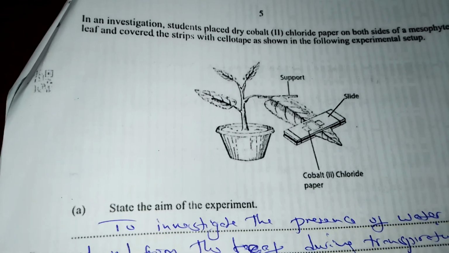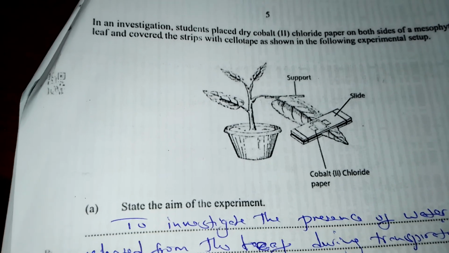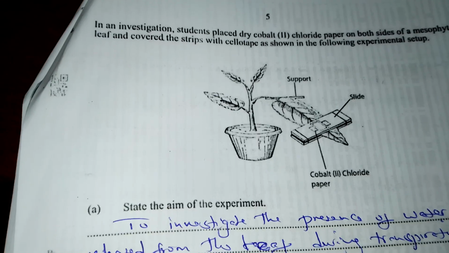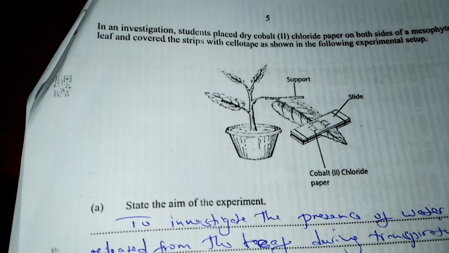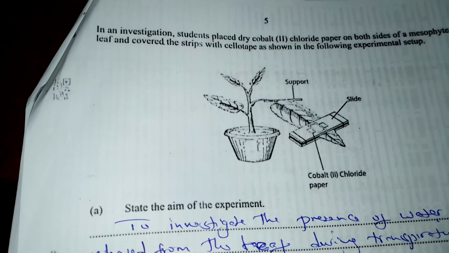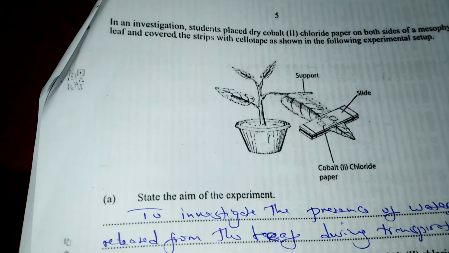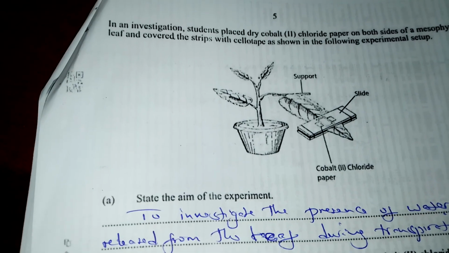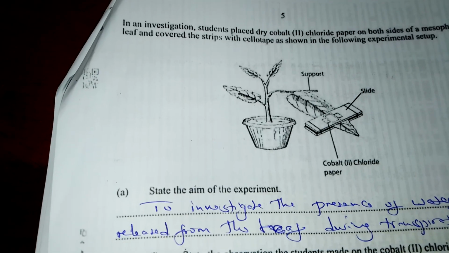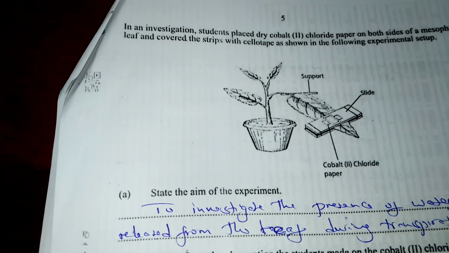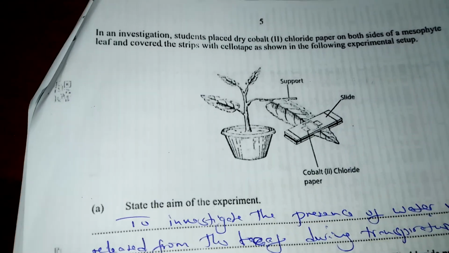So remember, the mesophytes, they are plants that exist in moderate conditions. The moderate conditions, these are in a place whereby water is moderate, and even the temperatures are not very high, and all the conditions that these plants exist in are moderate. They are just medium. Those plants are called mesophytes.